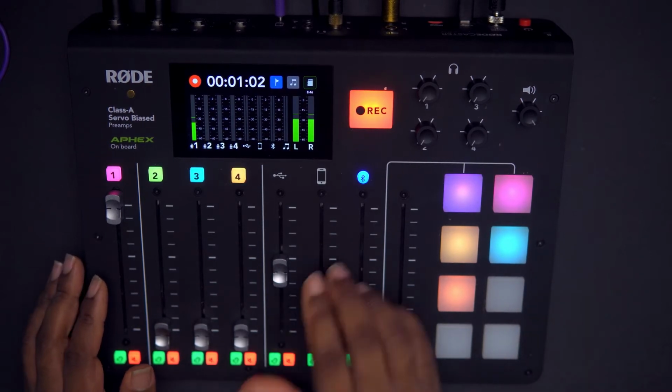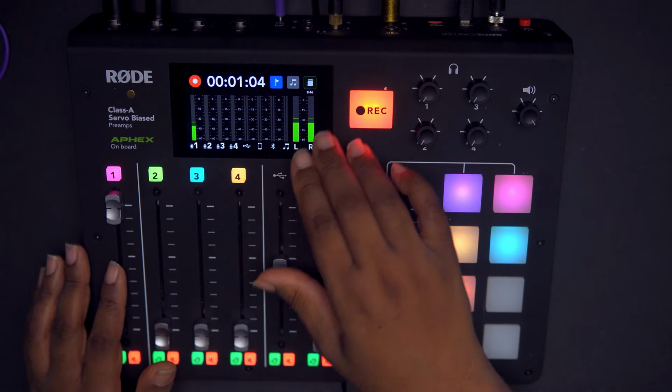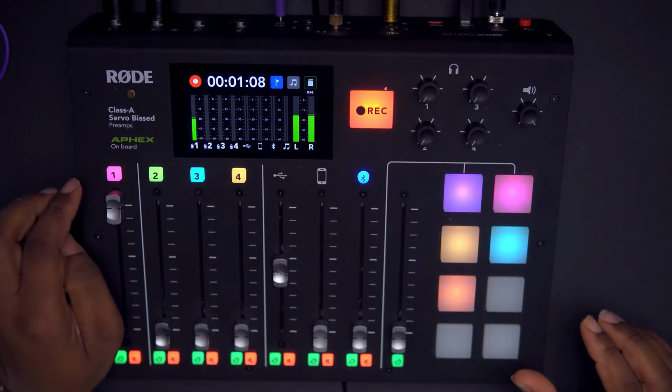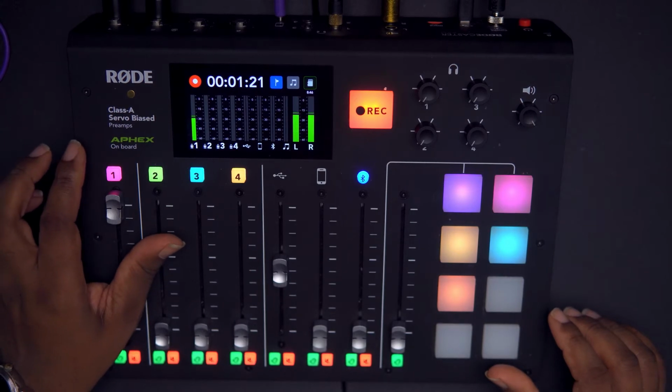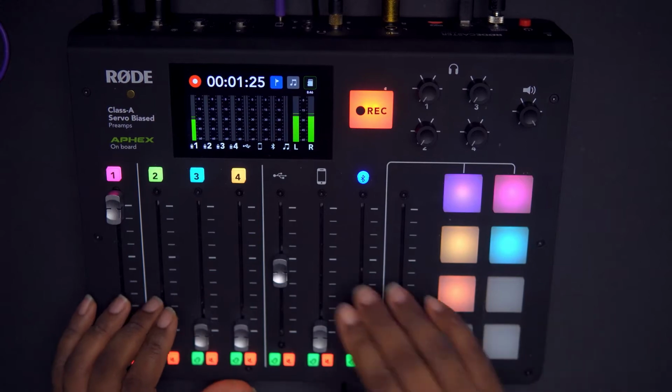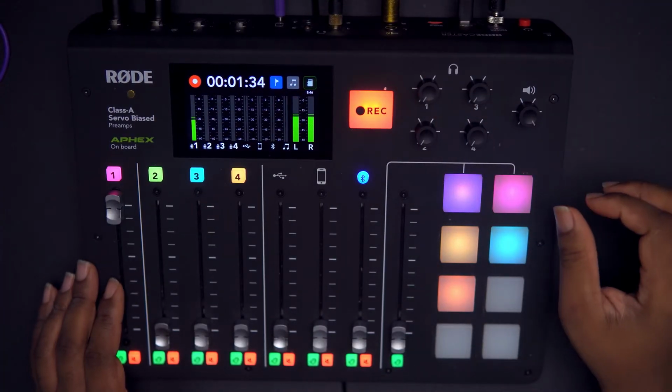As you can see, it has 4 mic inputs that you can use for 4 different people on a podcast. And these are Class A servo bias preamps. These are professional preamps. So over here, you got 4 mic inputs. Right here, you got four headphone inputs back there.